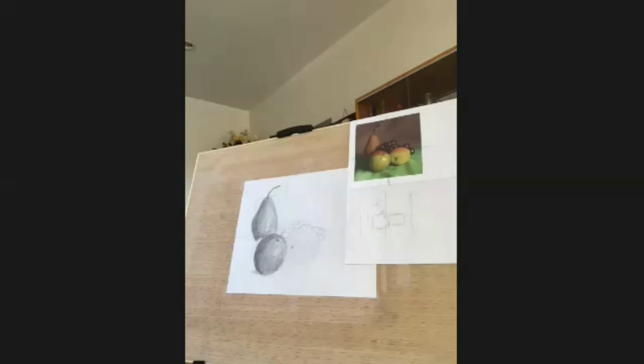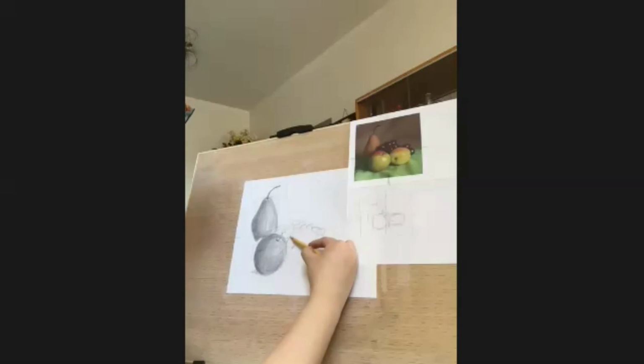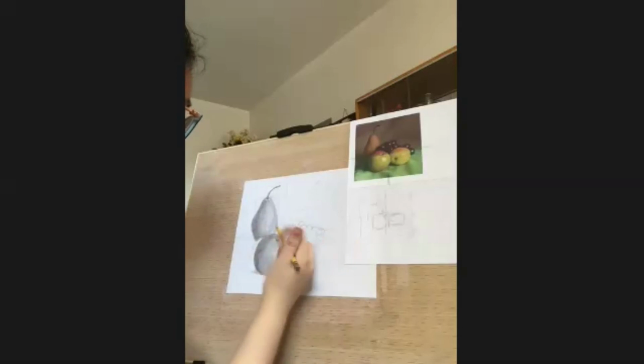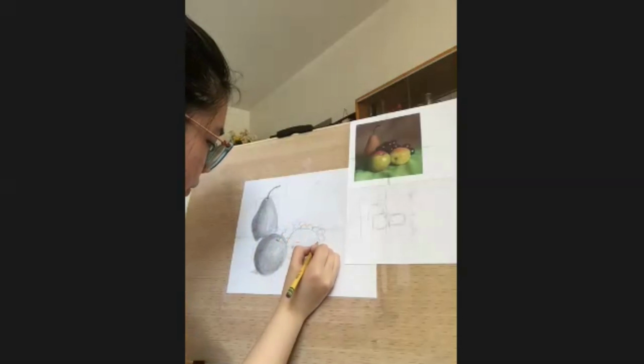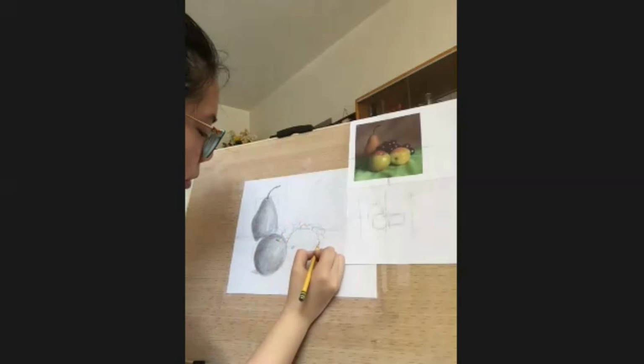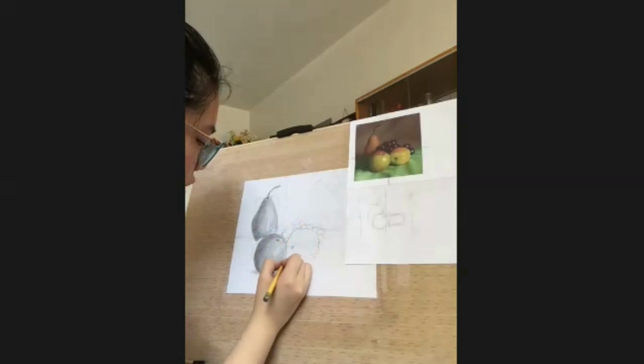Okay, now we can do the lemon. It's a similar idea. If you feel like the outline of the lemon is too dark or too light, you can outline it again. Remember here, the lemon kind of goes in a bit.